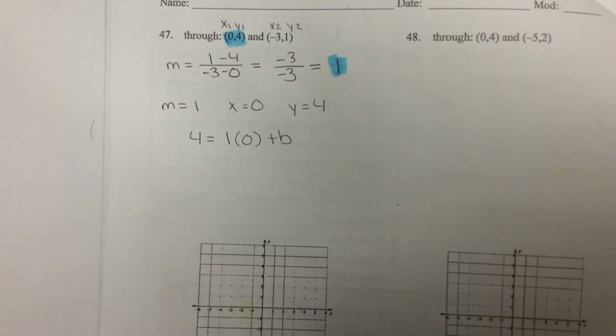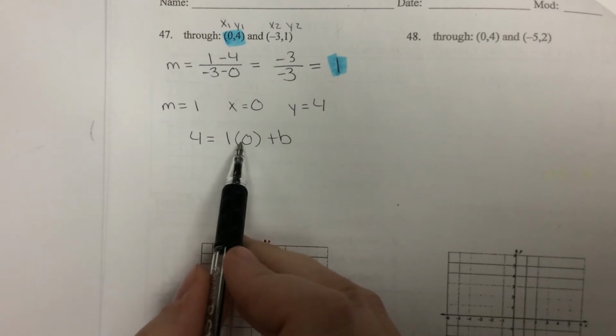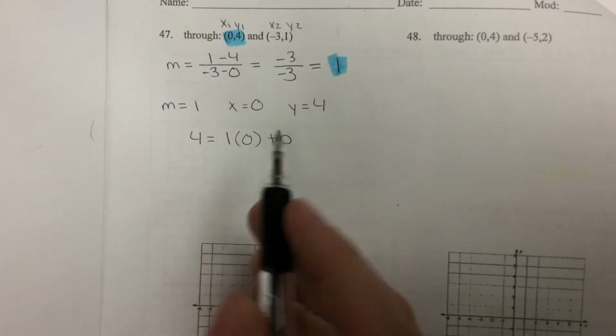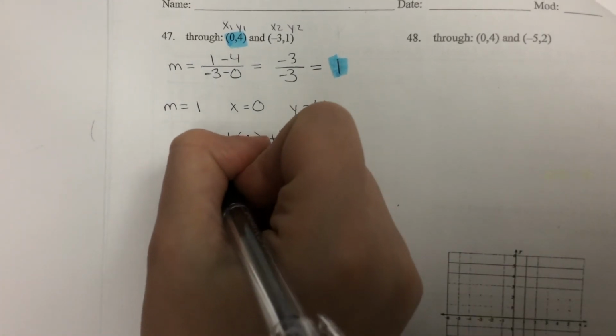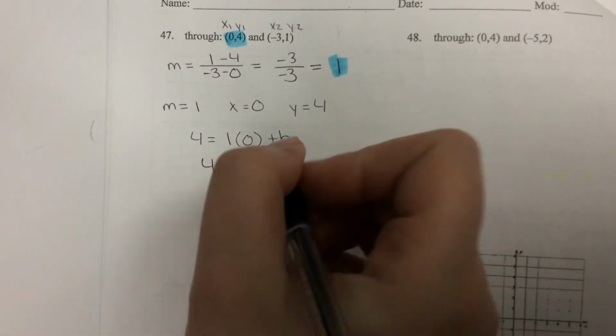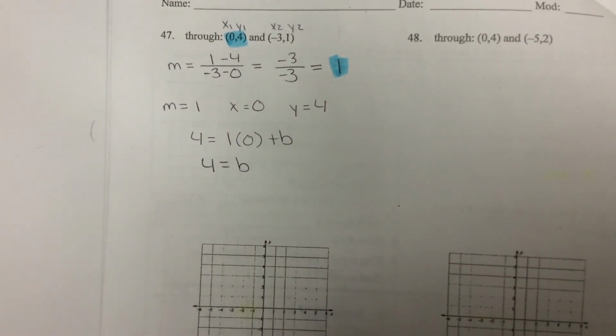All right, this one's going to be pretty easy. What's 1 times 0? What's anything times 0? 0. So we have 4 equals 0 plus b, which is just b. All right, so our y-intercept is 4.